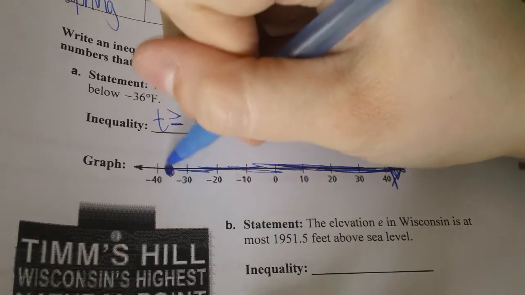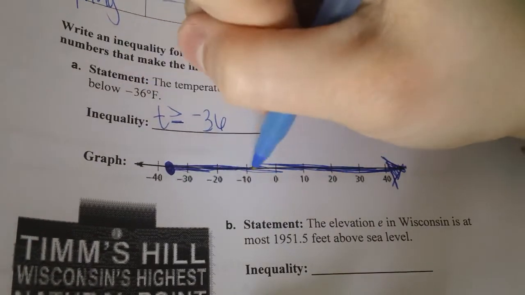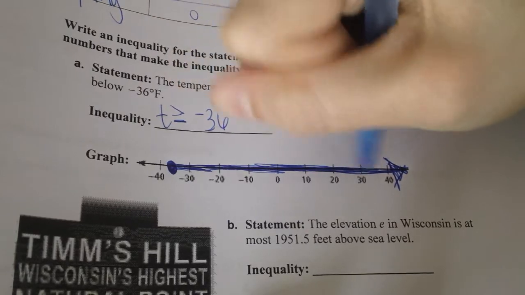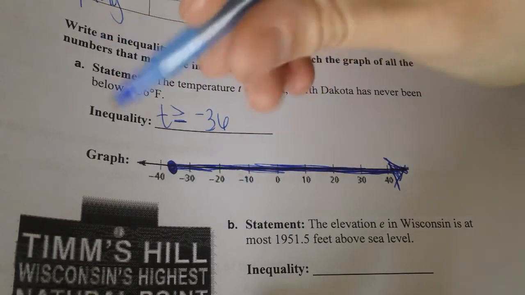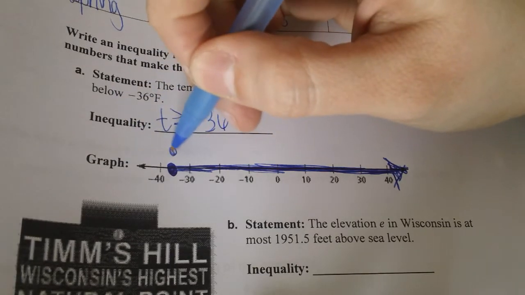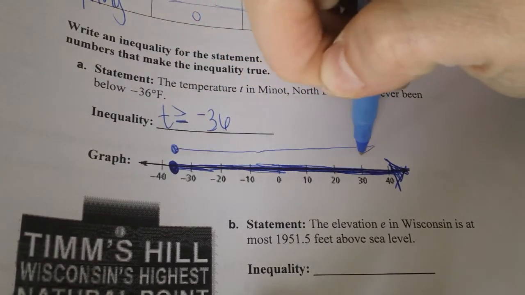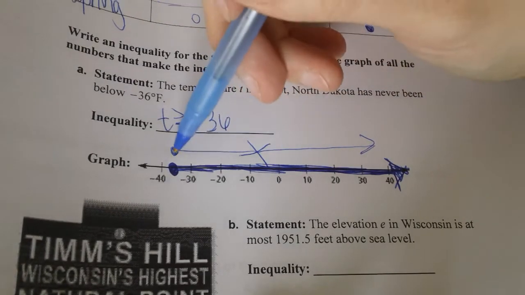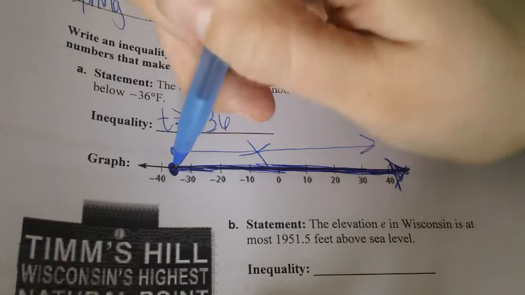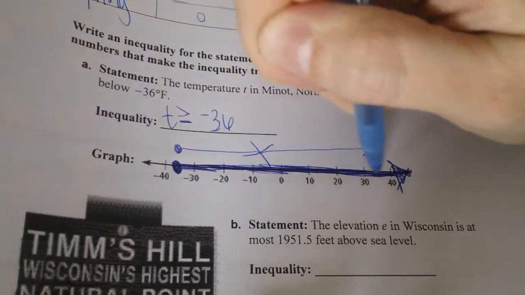Now, my dot is actually on my number line and my shading is just darkening up the actual number line. If you draw yours up here above it, I'm counting it wrong. It is not correct. You're actually putting a point on the line and shading on the line.